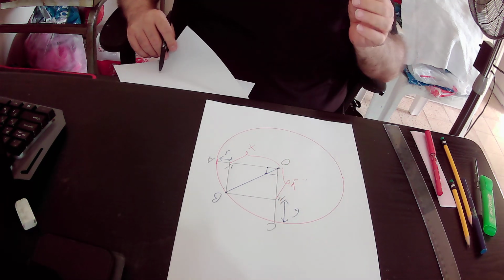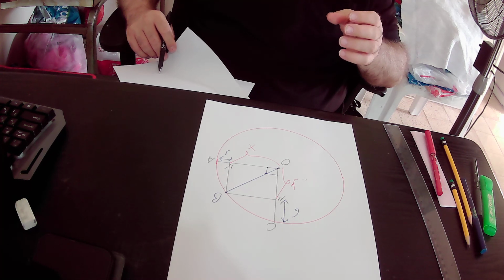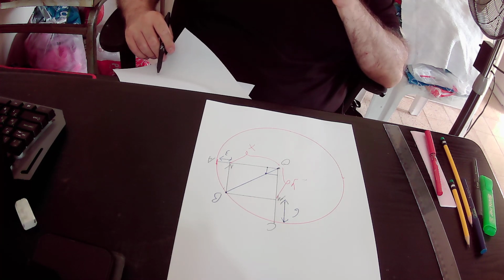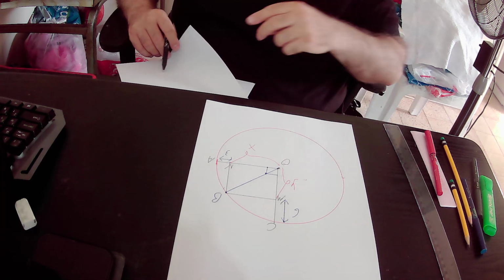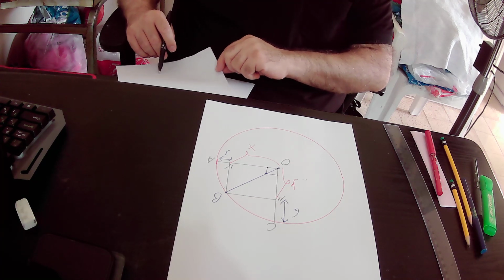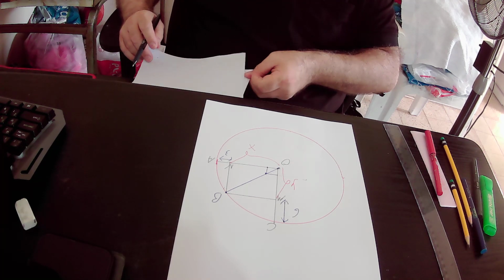For that reason, line segment OC is defined as the radius of this circle.